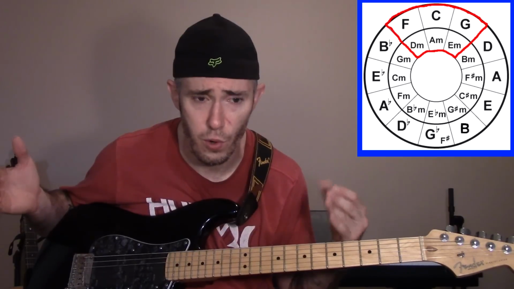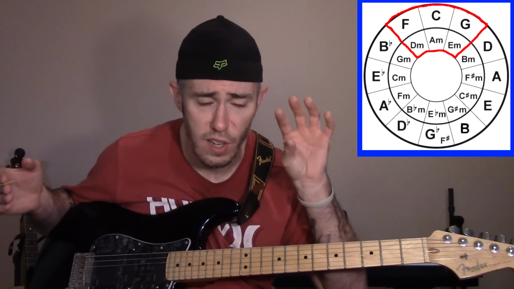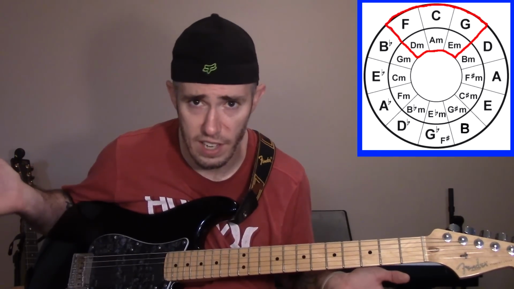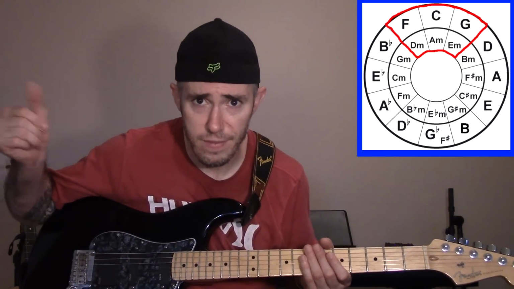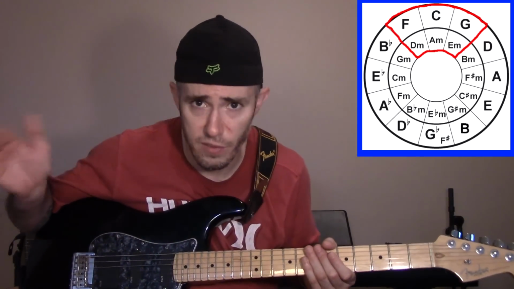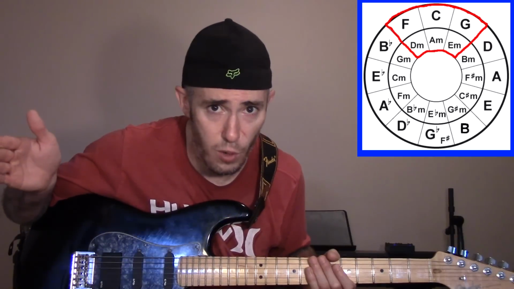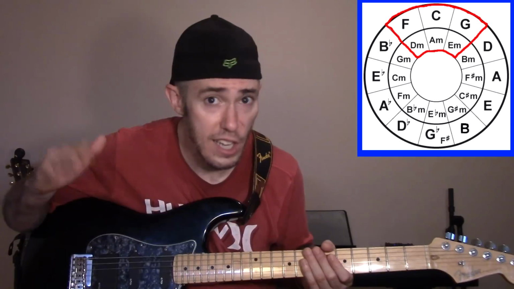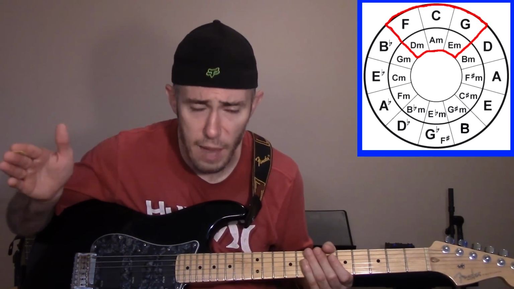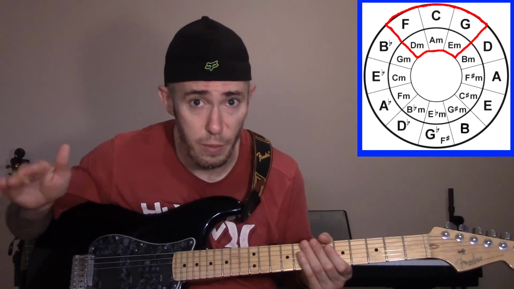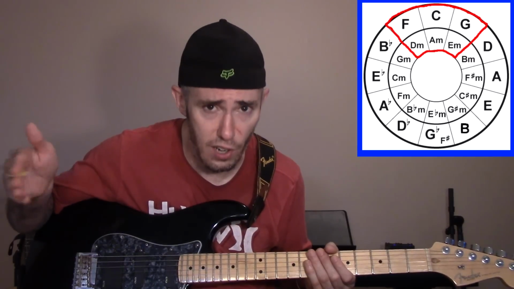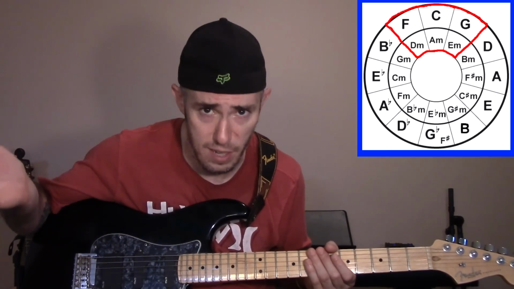It's a very, very useful tool because the circle of fifths lumps all of the diatonic chords together, at least it lumps 6 out of the 7 diatonic chords together. Take a look at the circle of fifths here. If you're in the key of C major, 6 of your diatonic chords are lumped together. C would be your 1 chord, F would be your 4 chord, G would be your 5 chord, and then you have your 3 minor chords in the key of C major. A minor would be your 6 chord, D minor would be your 2 chord, E minor would be your 3 chord. Those 6 chords are your 3 major and 3 minor chords in the key of C major.